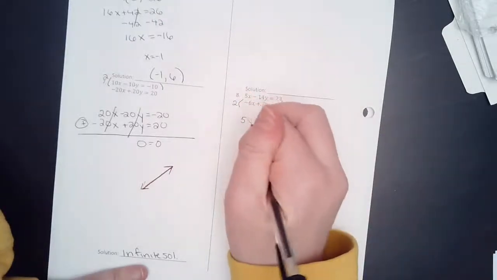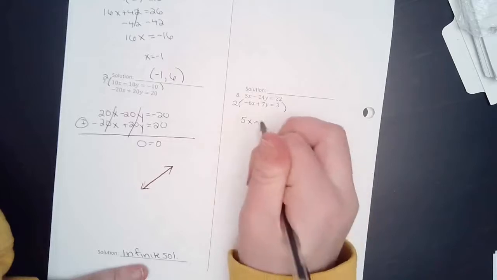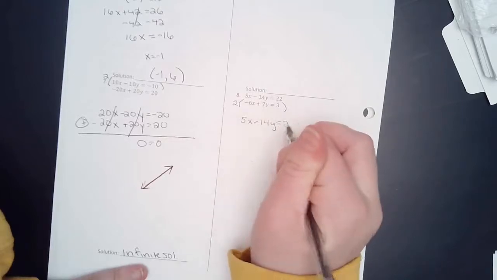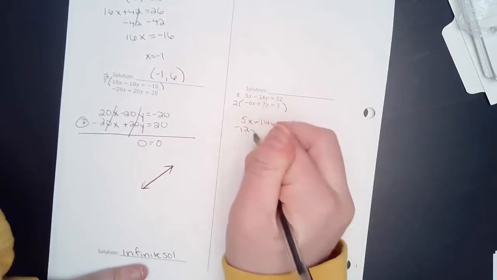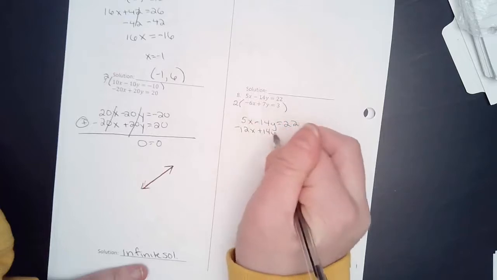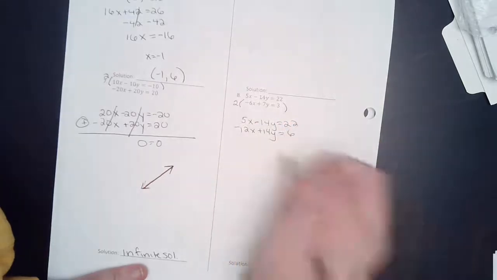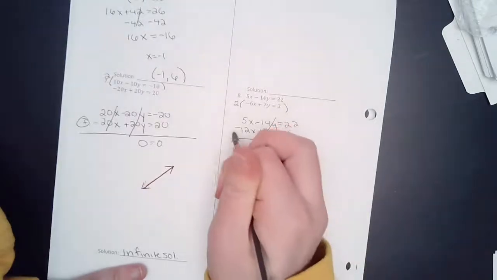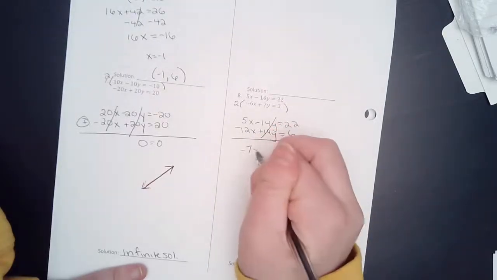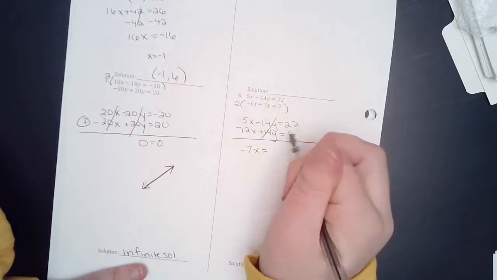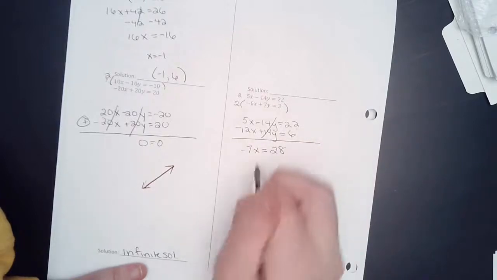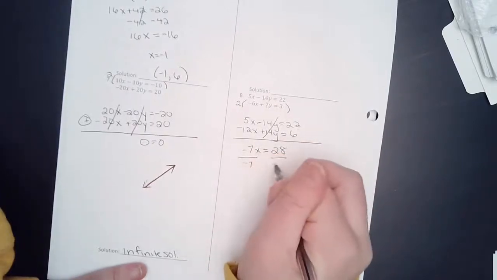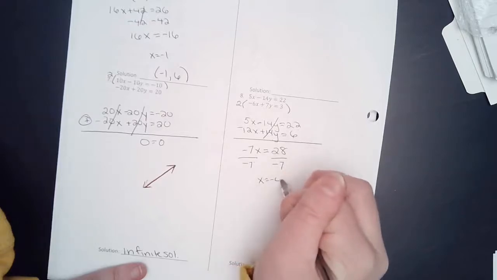5x minus 14y equals 22. Negative 12x plus 14y equals 6. These two cancel. 5 minus 12 is negative 7x. 22 plus 6 is 28. Divide both sides by negative 7. x equals negative 4. Plug that guy back in.